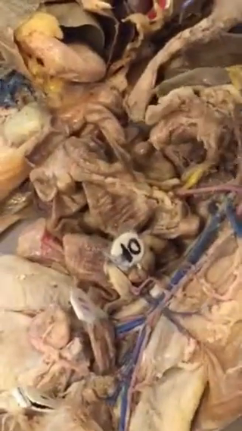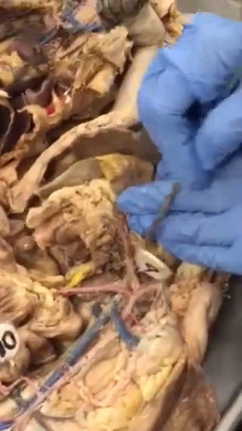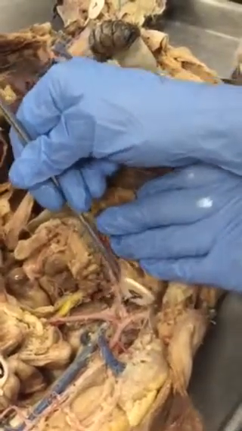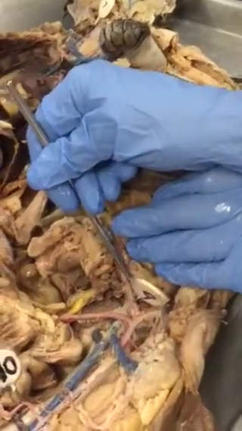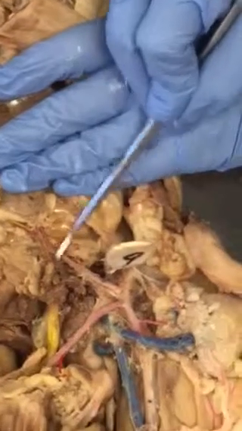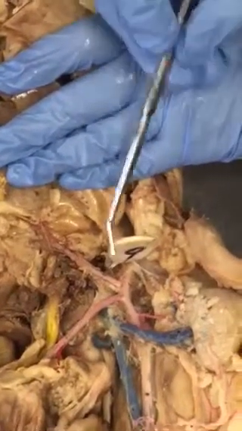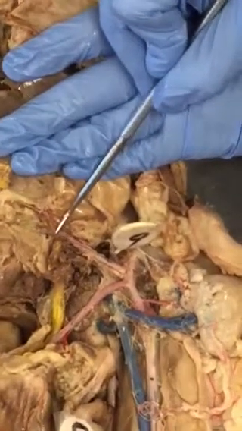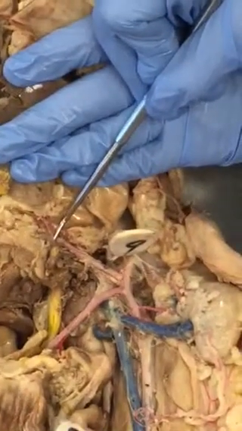Now, coming off of the celiac artery, and this one's, here it is right here. The first branch off of the celiac artery is going to be the hepatic artery. So, from here, Maggie's different. Here's the celiac artery. So from here to here is going to be the gastrosplenic artery. Then you're going to continue up.